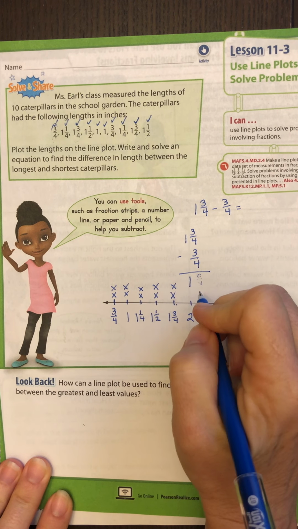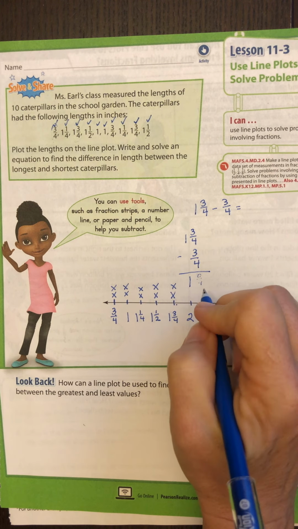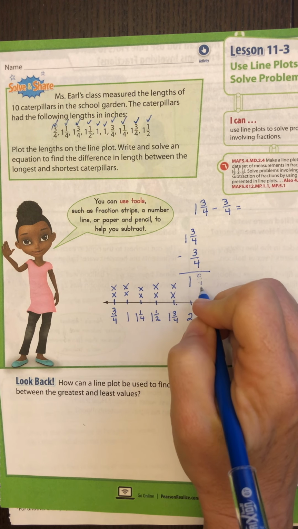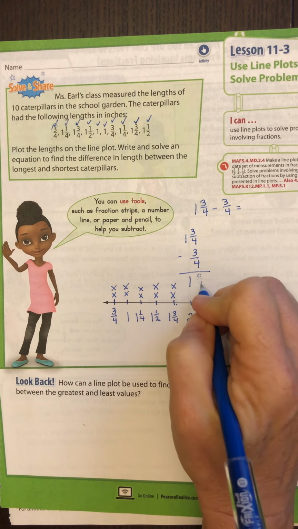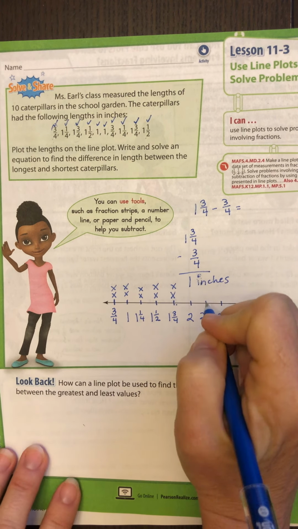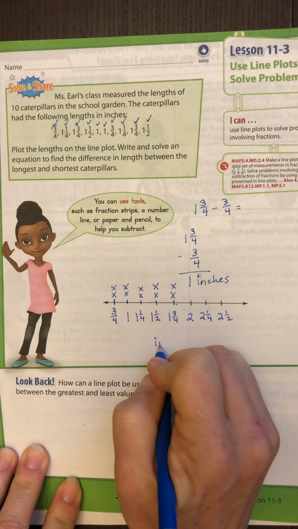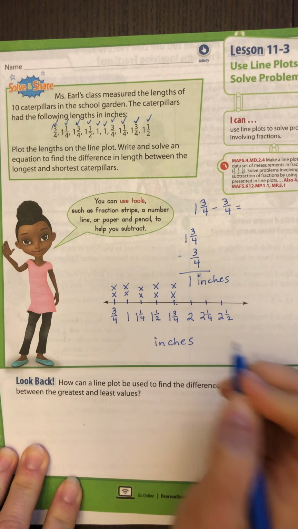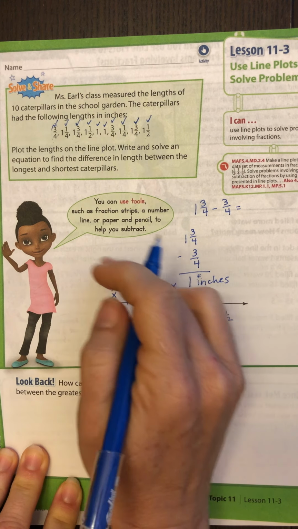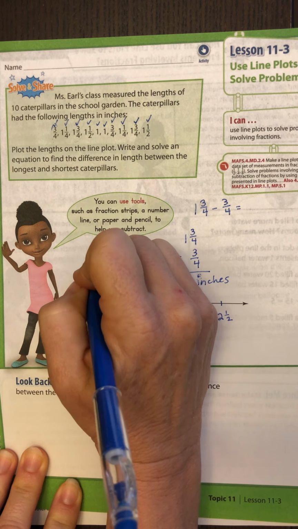We don't want to forget our units, of course, and it says that the lengths are given in inches, so that would be inches here, and of course we don't want to fail to put inches down here when we make our line plot. And up here should have been the title, which would have been caterpillar lengths.